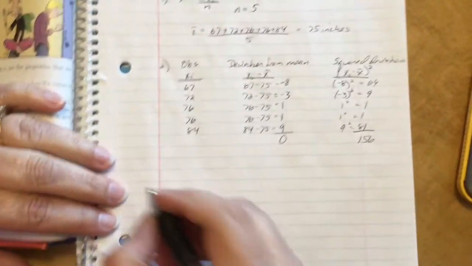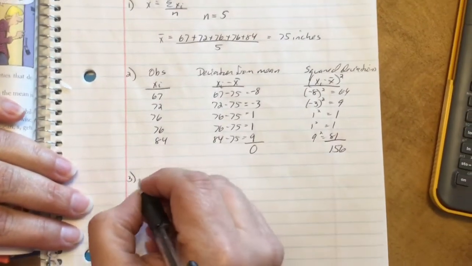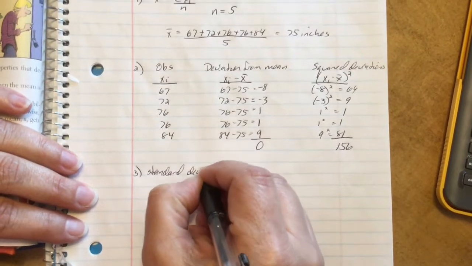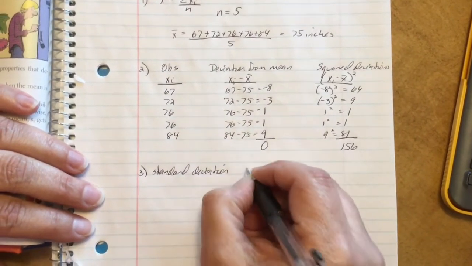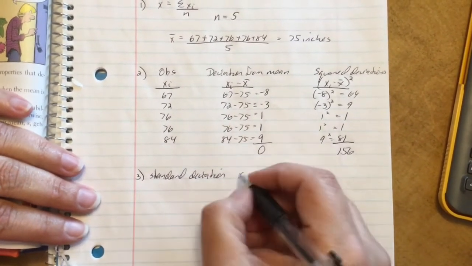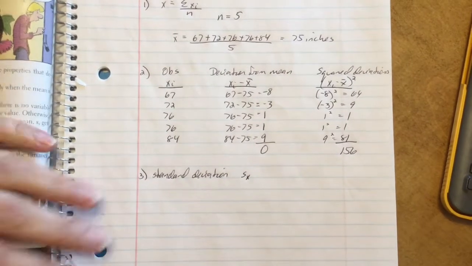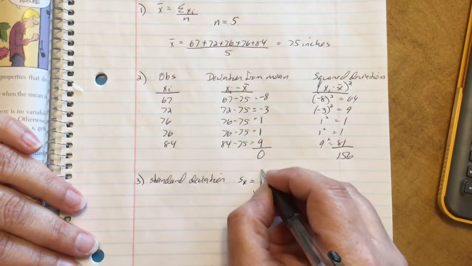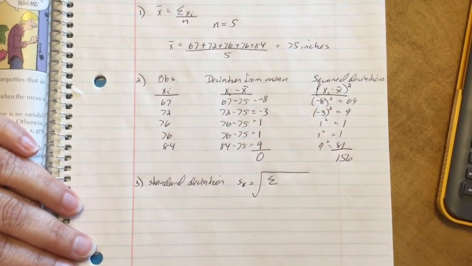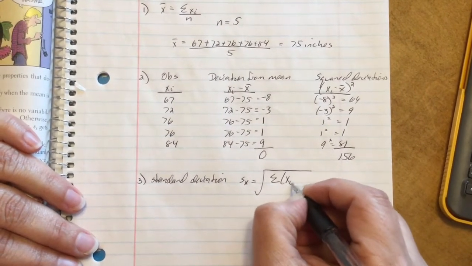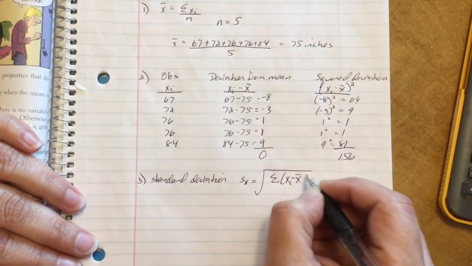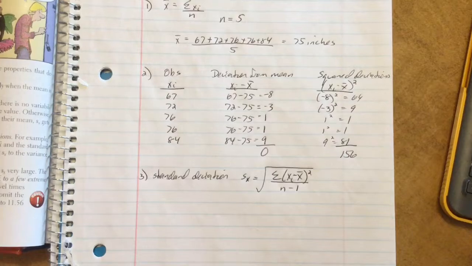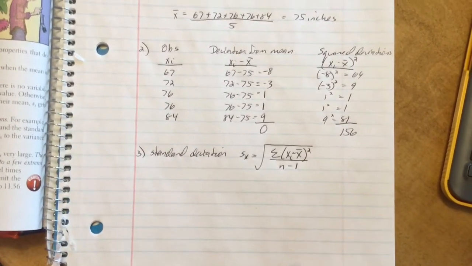Okay, stay down here. So we're going to do standard deviation first. Now, standard deviation is the symbol S sub x. So you'll hear me say S of x. It is equal to the square root of the sum of all the deviations. Oops, that's a minus. Squared, divided by the sample size minus 1. It looks really scary, but it's really not that bad.